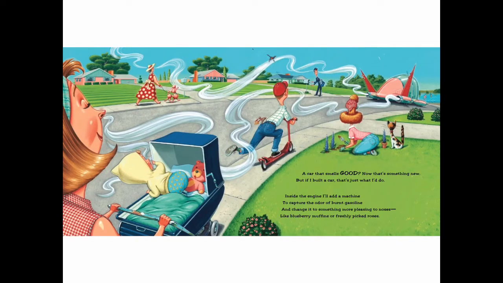A car that smells good? No, that's something new. If I built a car, that's just what I'd do. Inside the engine, I'll add a machine to capture the odor of burnt gasoline and to change it to something that's more pleasing to noses, like blueberry muffins or freshly picked roses.